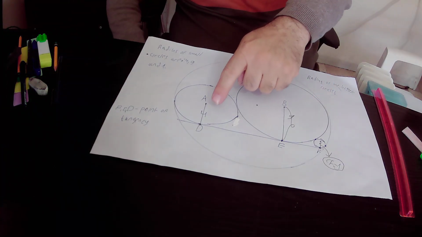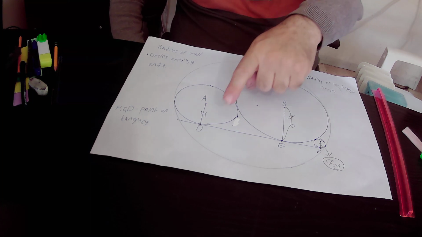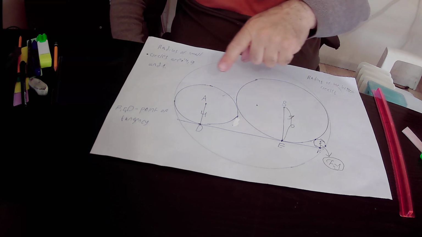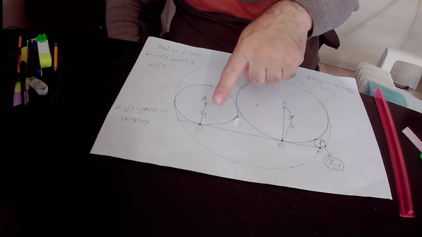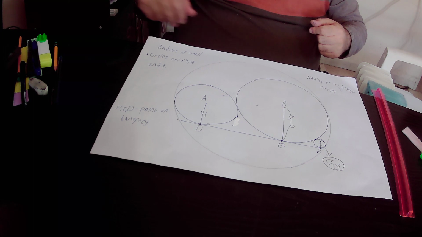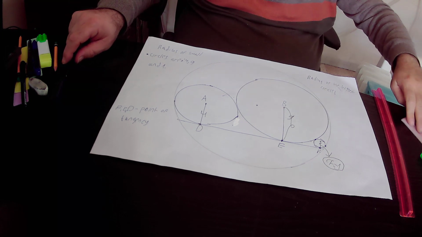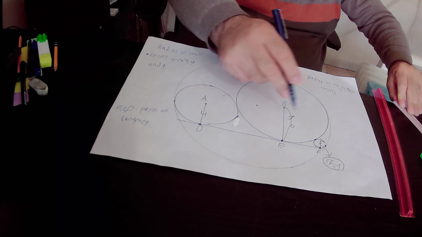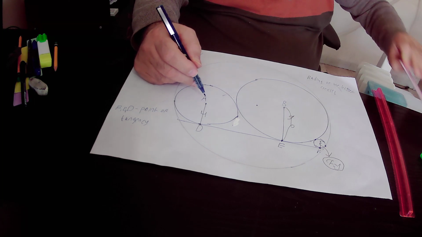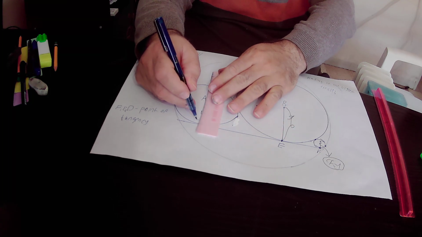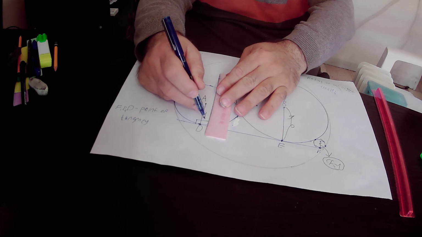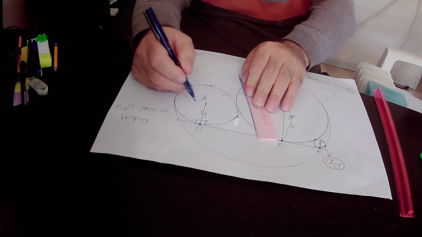Here we have the radius AD of this circle, it is drawn to point D, that is the point of tangency of this tangent with this circle. Therefore, according to rule number 1, the tangent FD will be perpendicular to this radius. That is to say, this angle will be equal to 90 degrees, and this angle will also be equal to 90 degrees.